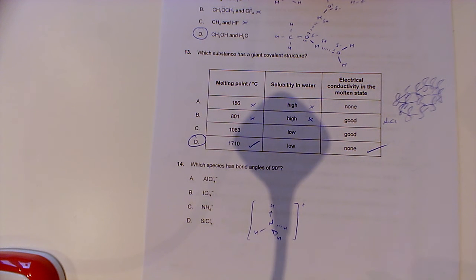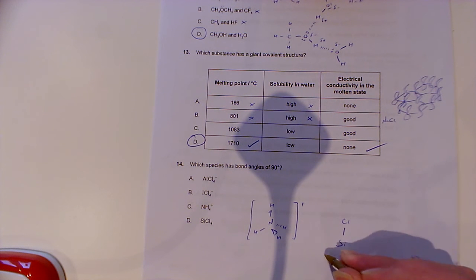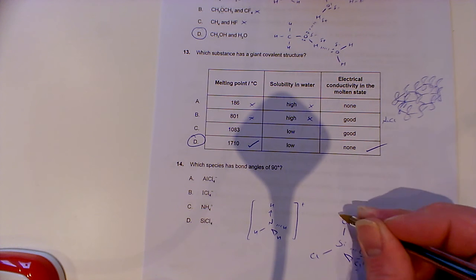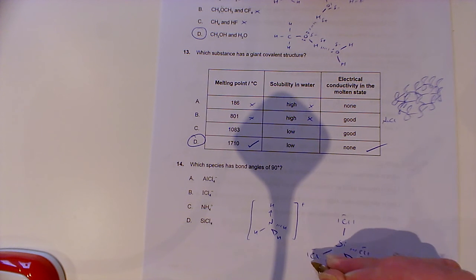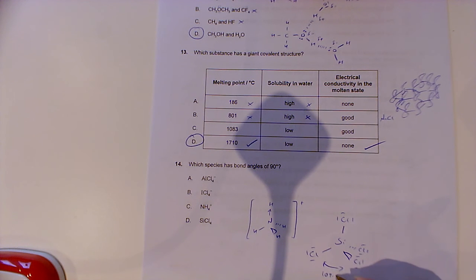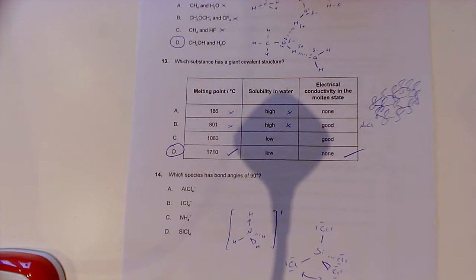Silicon, same group as carbon, so again you can quite quickly put that one in as tetrahedral as well, the same as carbon would be. Put the lone pairs in, if I'm drawing a valid Lewis structure. So again, we're looking at bond angles of 109.5, so that doesn't work.